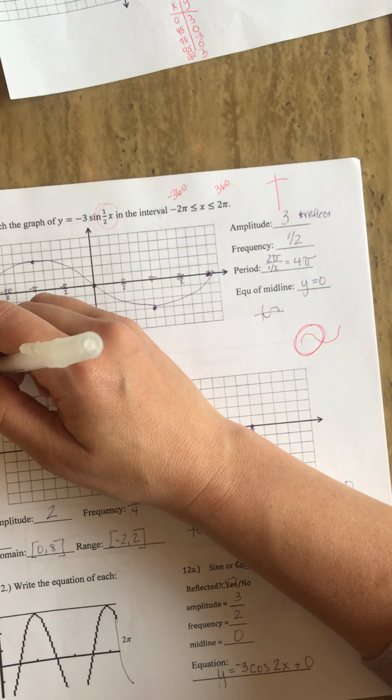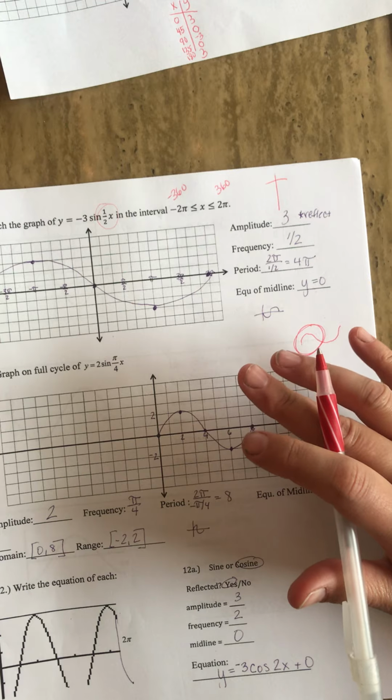All right, question number 11, you can cross right off. We are not going to be focusing in on 11.